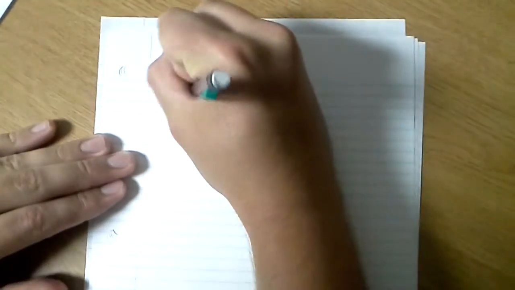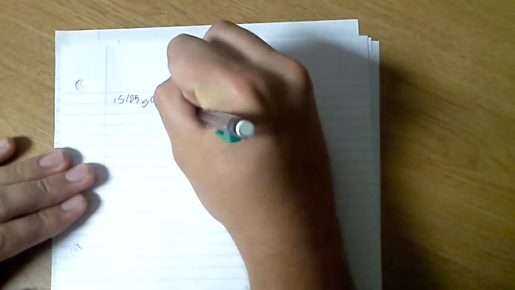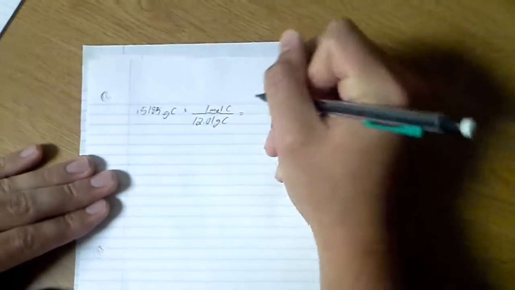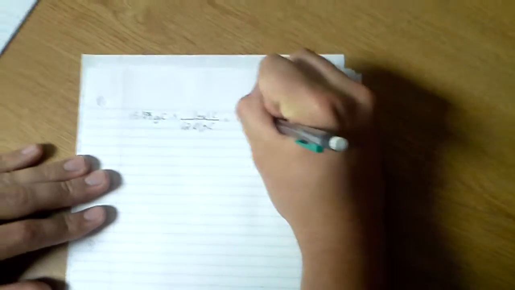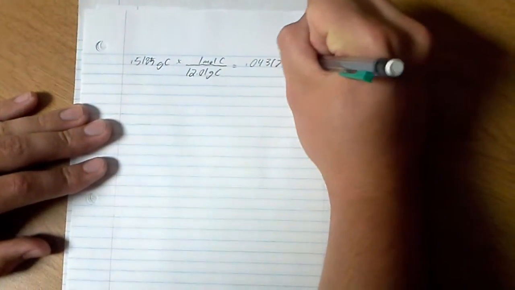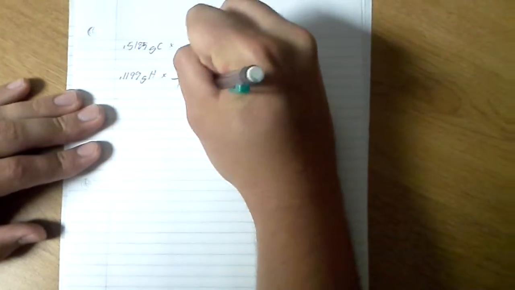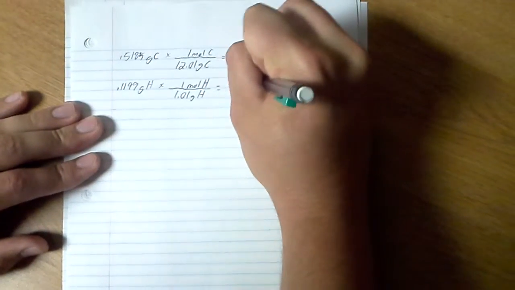So we take each element, starting with carbon, and we find its molar mass. So for carbon, the molar mass is 12.01 grams per 1 mole carbon. Notice that since we want moles in the end, we put it on top. What we're doing here is finding the moles of carbon, hydrogen, and oxygen in the compound. We do this again with hydrogen, 0.1199 grams, and we use the conversion 1 mole hydrogen per 1.01 grams hydrogen for an answer of 0.1187 moles hydrogen.